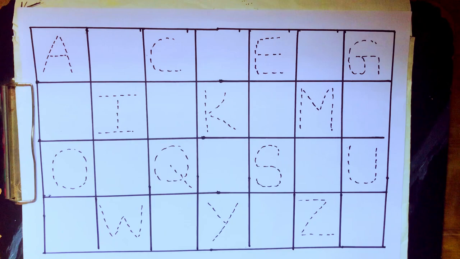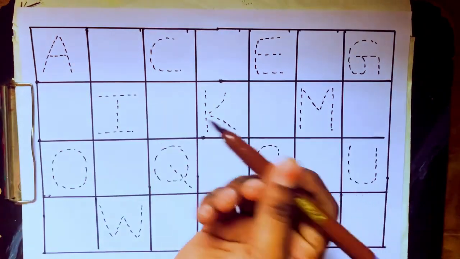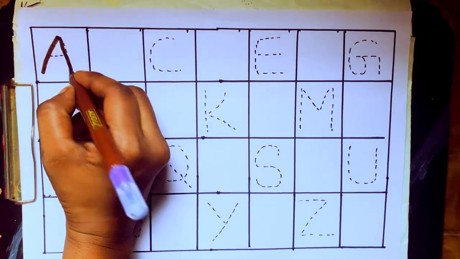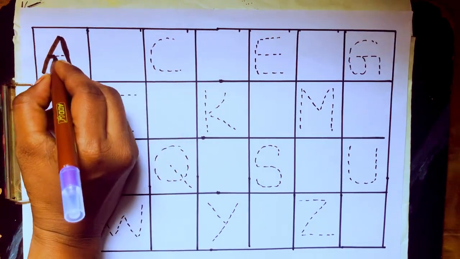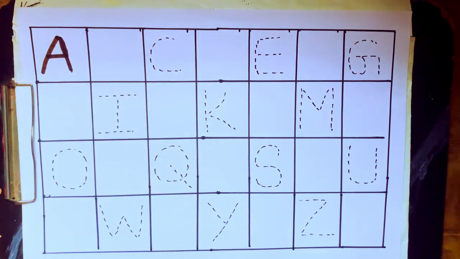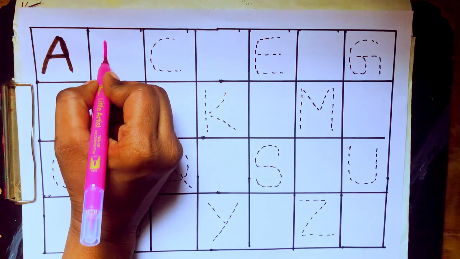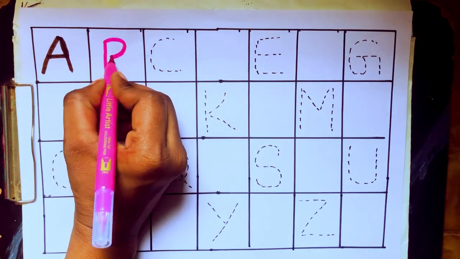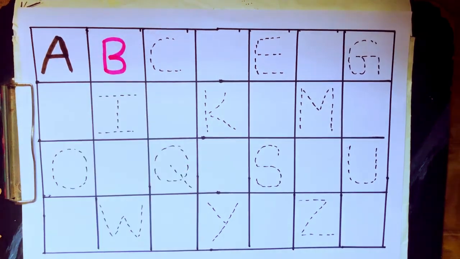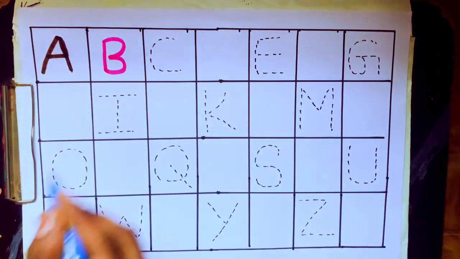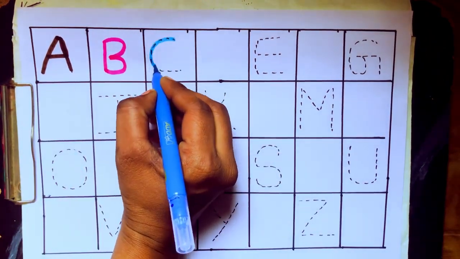Okay, let's draw alphabets. Brown color, A for apple. Pink color, B for ball. Sky blue color, C for cat.